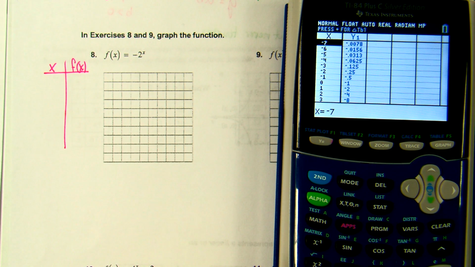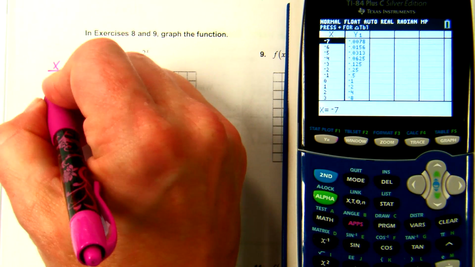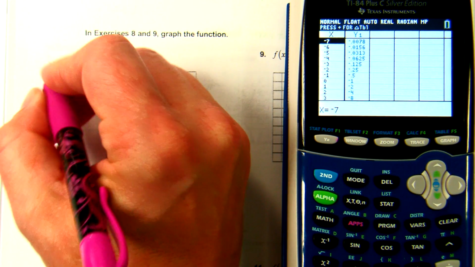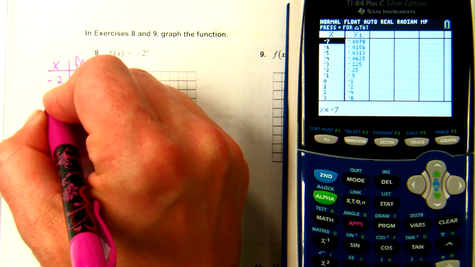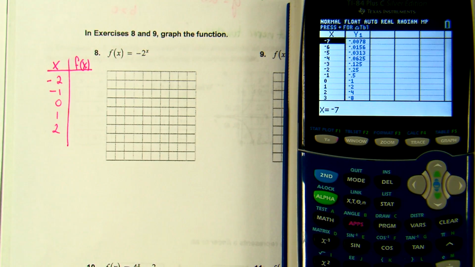The most important thing here is to pick the values a little bit before 0 and a little bit after 0, and you're going to be able to see your graph pretty quickly. So let's say we picked negative 2, negative 1, 0, 1, and 2.